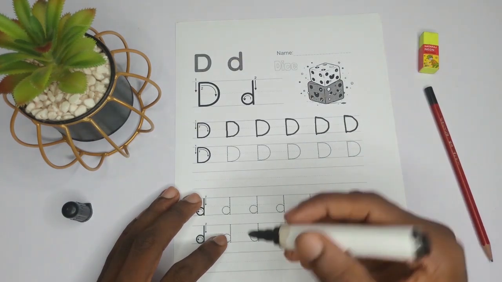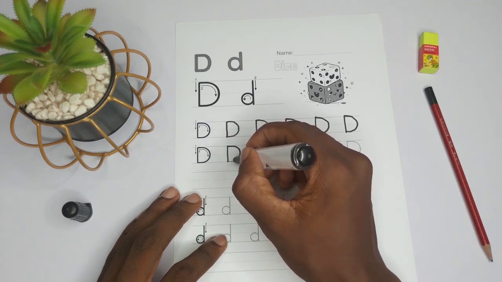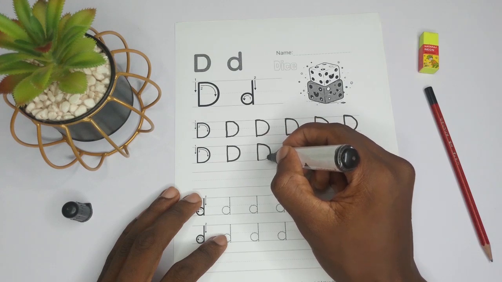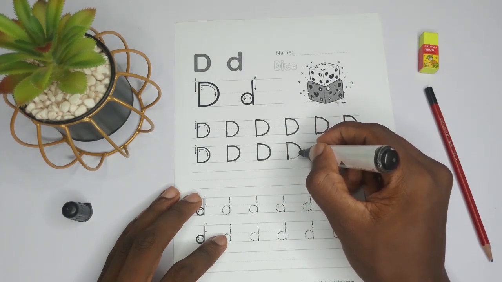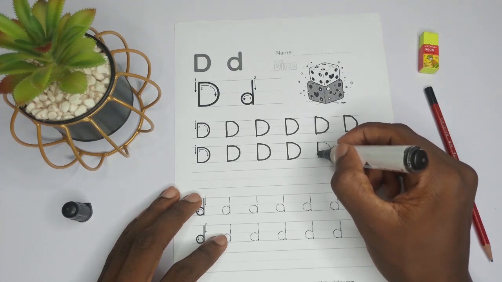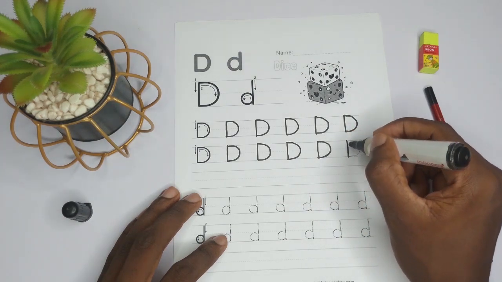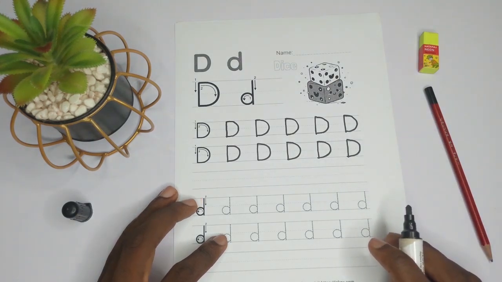Alright, great. Now let's practice again. Capital D. Okay. Straight line. Small semicircle. Straight line. Small semicircle. Straight line. Another small semicircle. Very good.